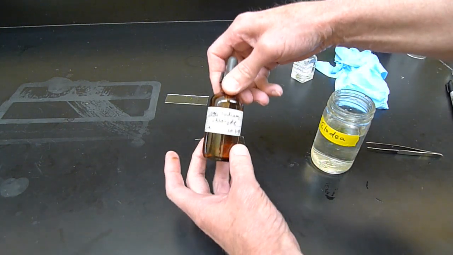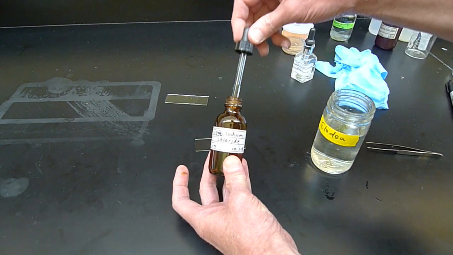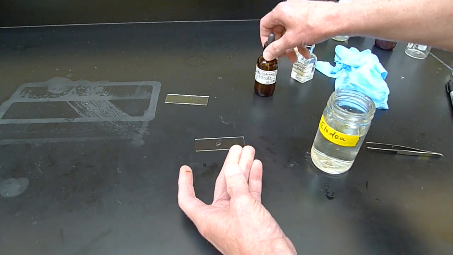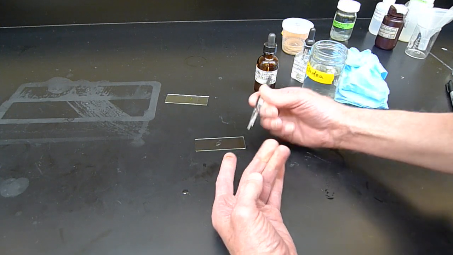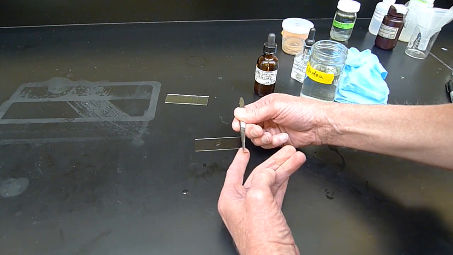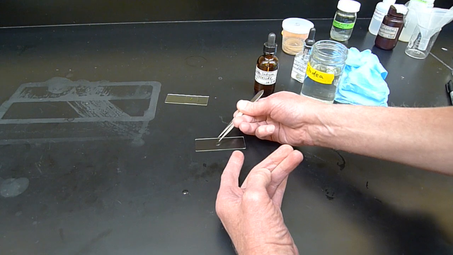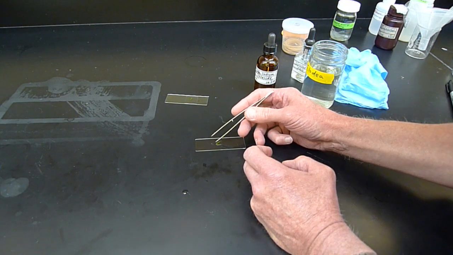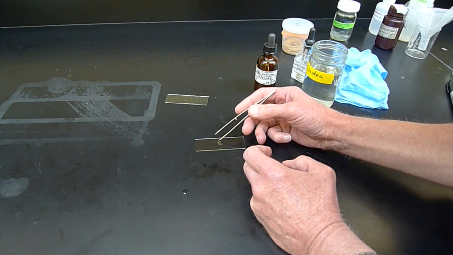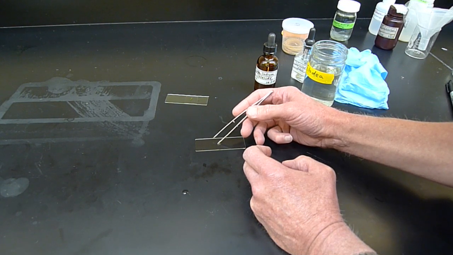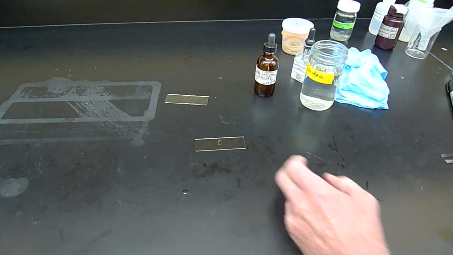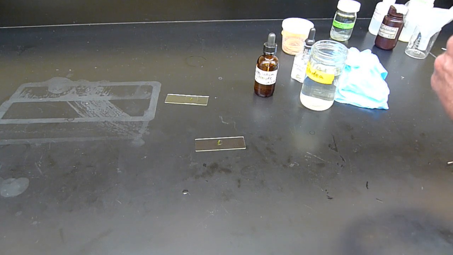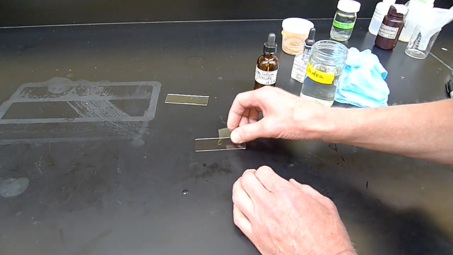But in this case, I'm going to put it in sodium chloride. Put a drop of that on the slide. Put the leaf in the sodium chloride, and then let it sit for a few minutes. Get a cover slip on this one.